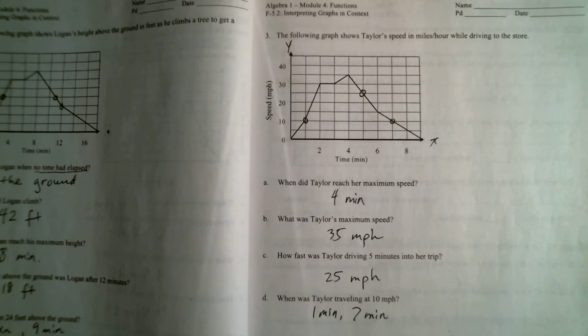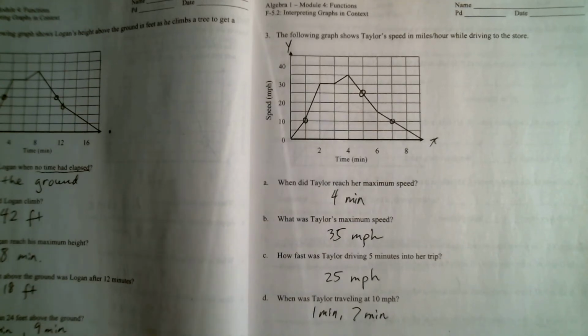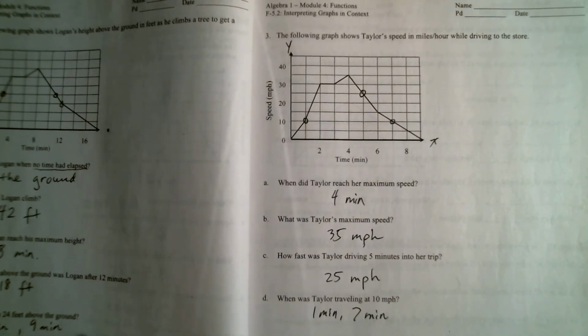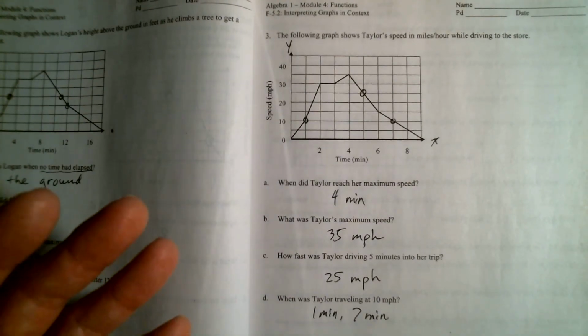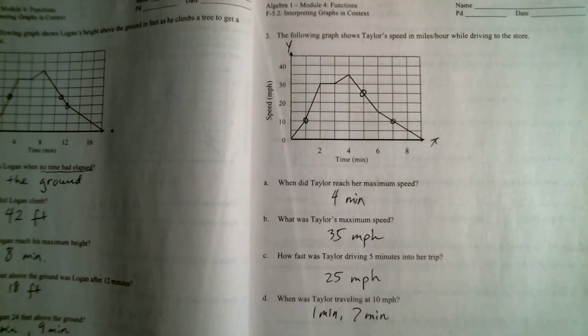Period 7, you're going to have a test on Monday. Period 7 will have a test on Monday. Period 6 will have a test tomorrow on this graphs. Okay, it'll be pretty easy. Don't worry, it's not calculating, so you get through it real quick. It's just reading the graph. This is the simplest subject we'll be covering in Algebra 1.